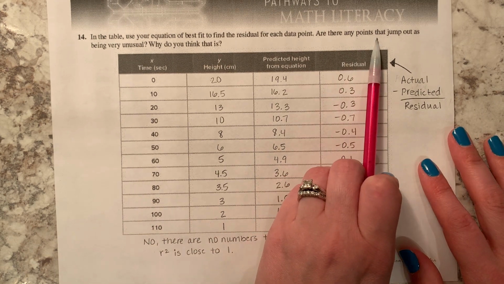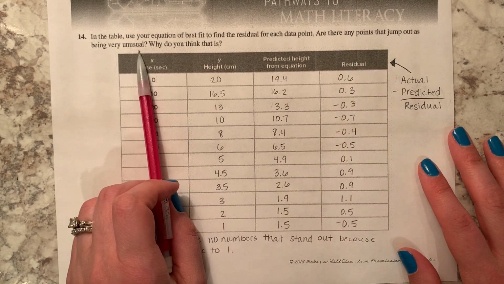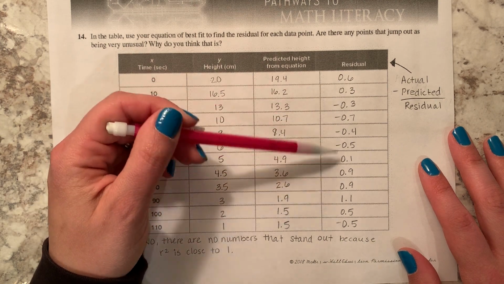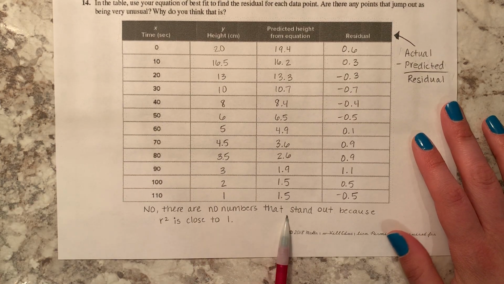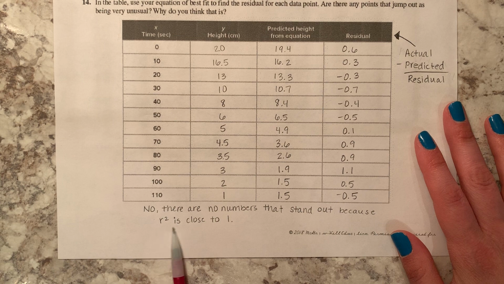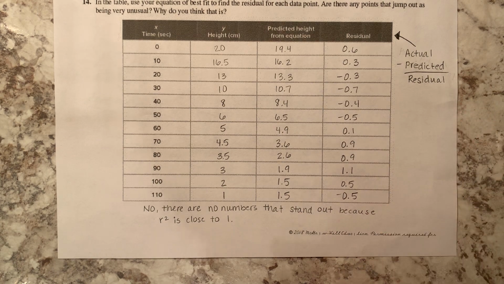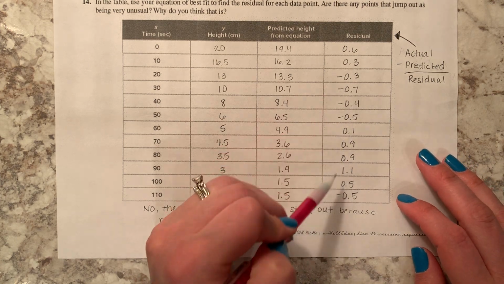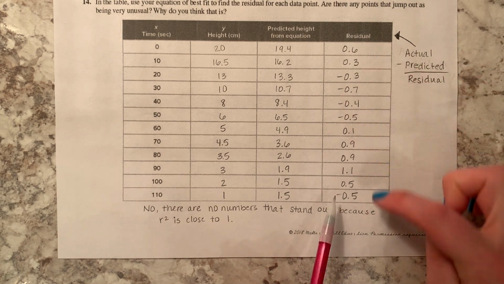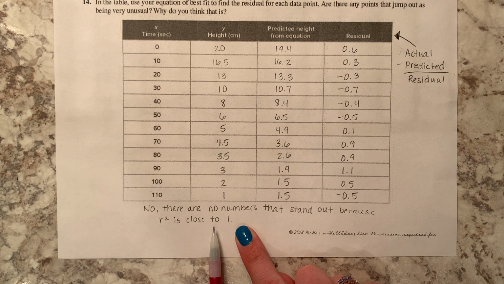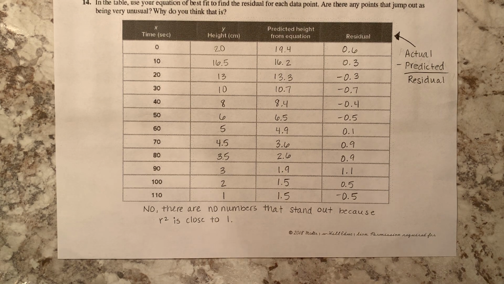Now, it says, are there any points for the residual that jump out as being very unusual? None of these are really big or really, really small. So I would say no, there are no numbers that stand out. And that's because the r squared value that we got from number 11 is so close to 1. If the r squared value was closer to 0, that would mean that it's not very accurate, and so these residual numbers would be really big. But these residual numbers are all really small, fairly close together, and that's because the r squared value is so close to 1. So none of these stand out.